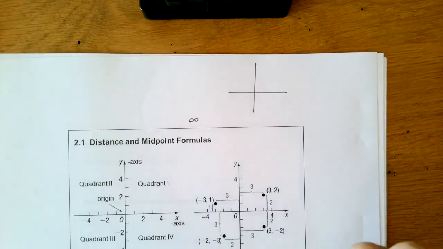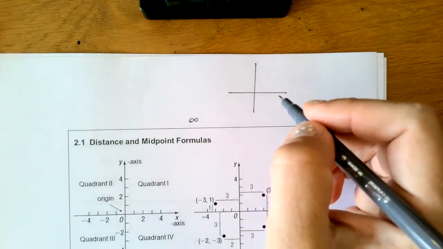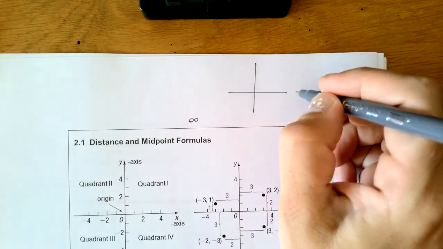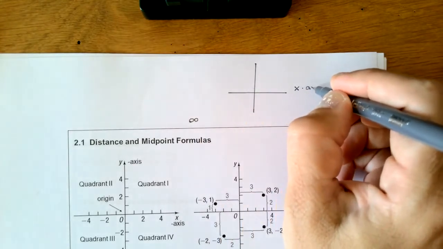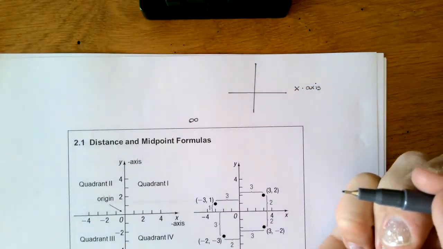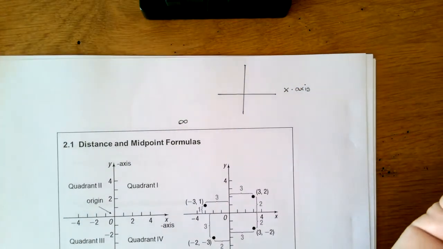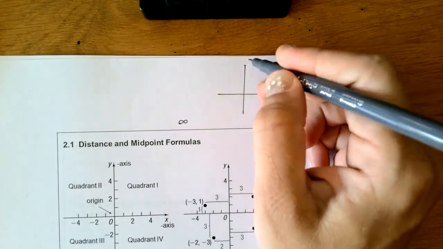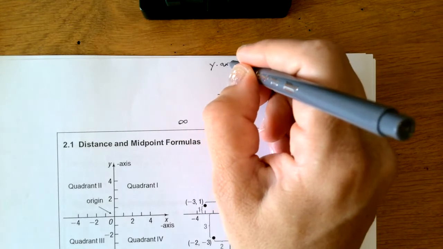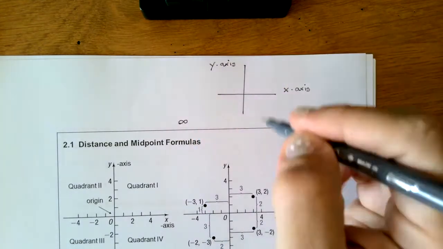And we divide up the Cartesian plane with two number lines. So this would be the x-axis. It is a number line going horizontally, like the sun. And then we have the y-axis going vertically up and down.